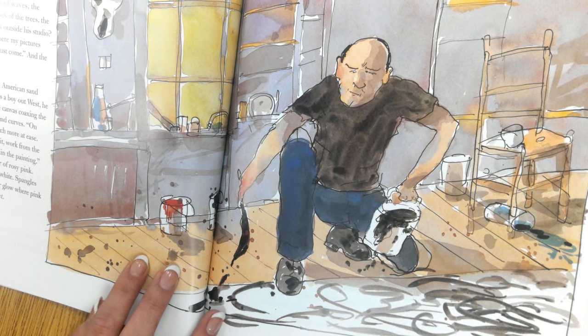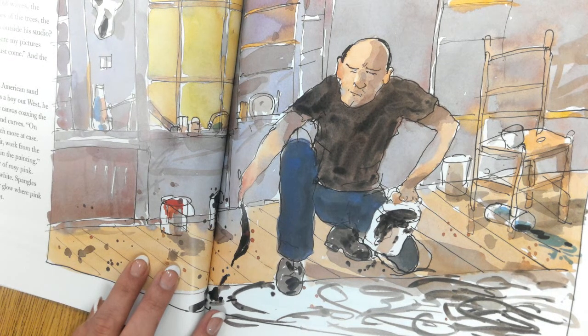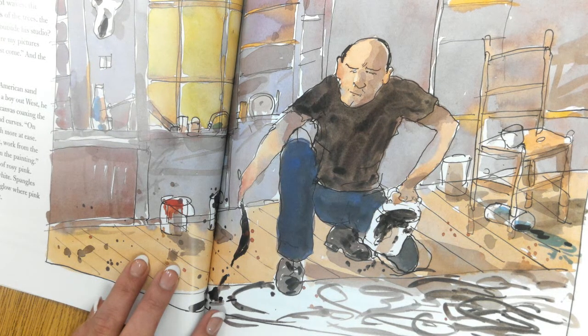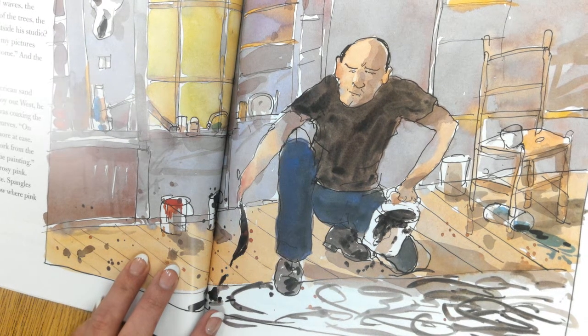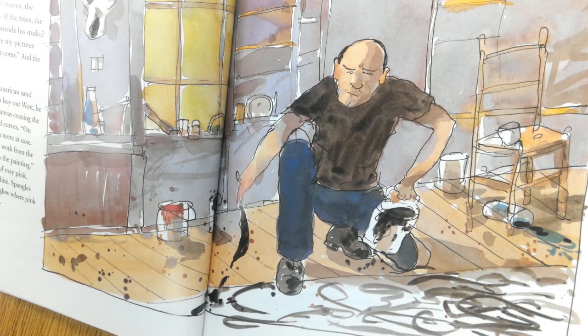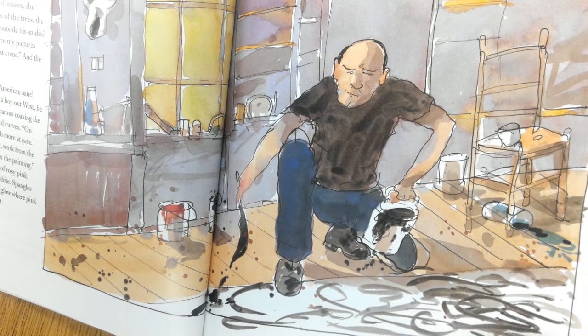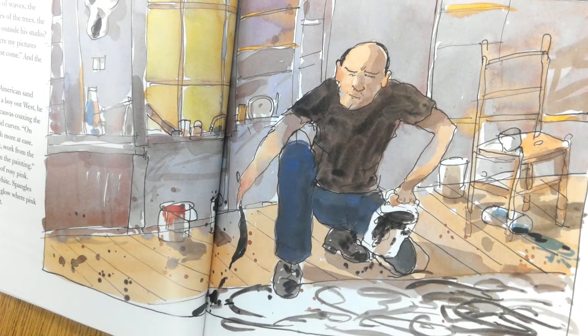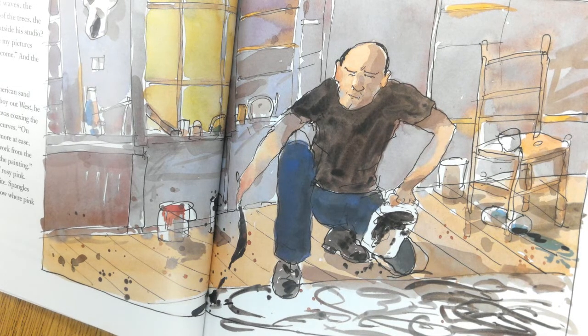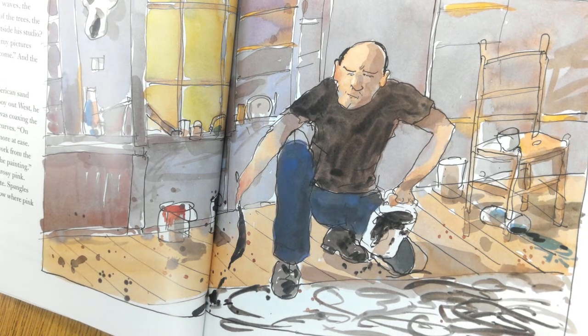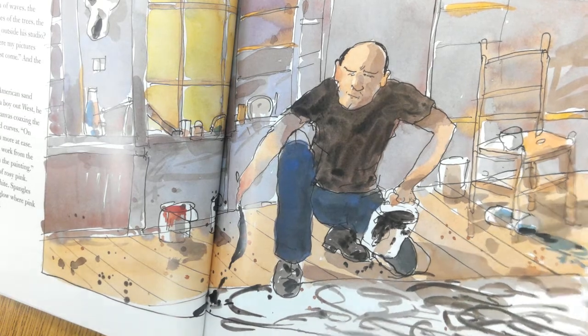Like the Native American sand painters he saw as a boy out west, he moves around the canvas, coaxing the paint into loops and curves. On the floor, I am much more at ease. I can walk around it, work from the floor, four sides, be in the painting. Fireworks splatter of rosy pink, twisting ropes of white, spangles of silver, a lavender glow where pink and blue, black meet.